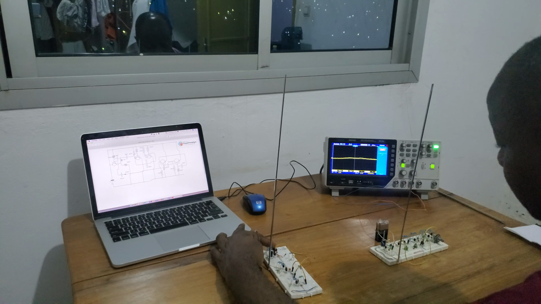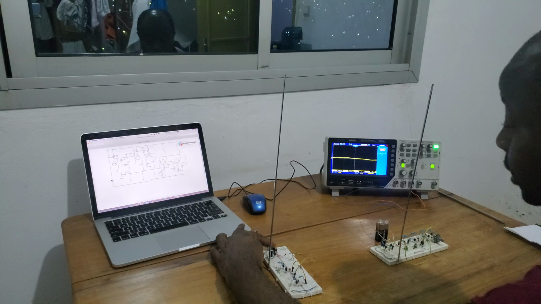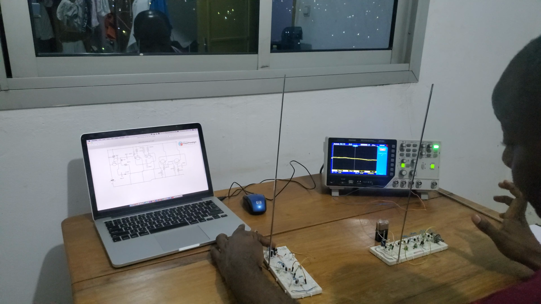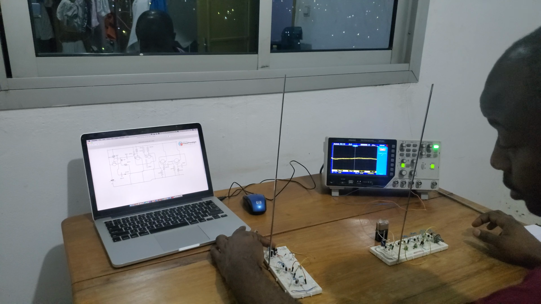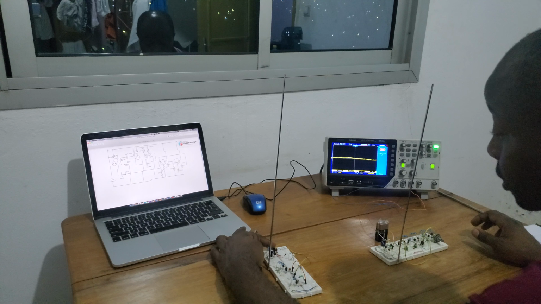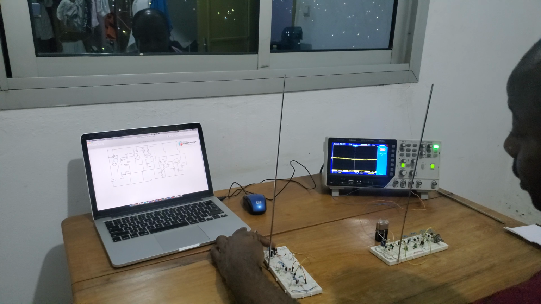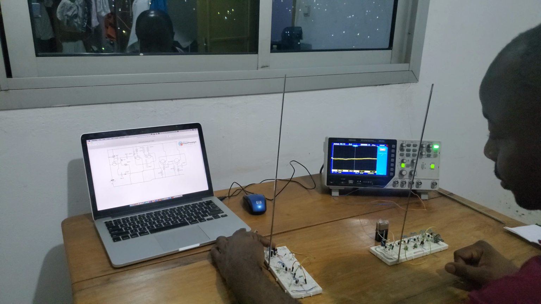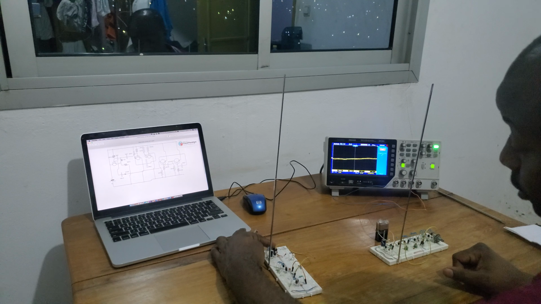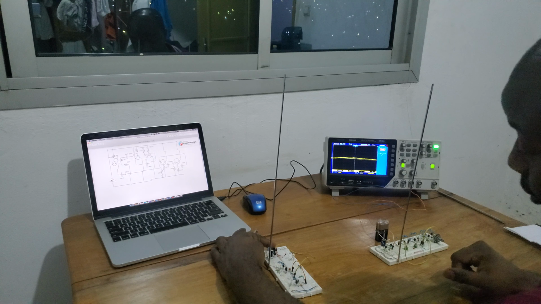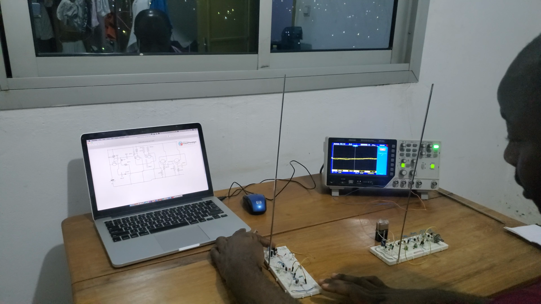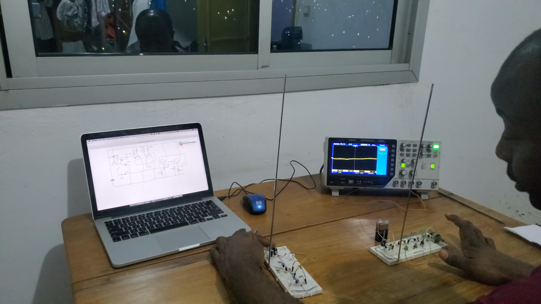Hello, this is my radio circuit. This is my radio transmitter and receiver, and this circuit works on a frequency of 20 megahertz. So this is a 20 megahertz transmitter and receiver. This is the transmitter and this is the receiver.